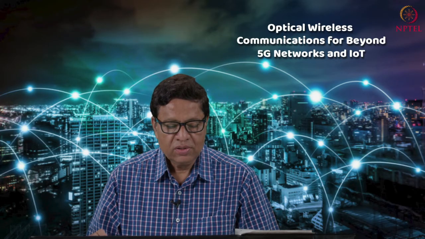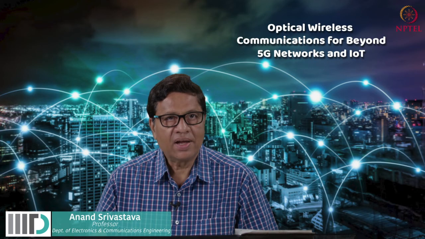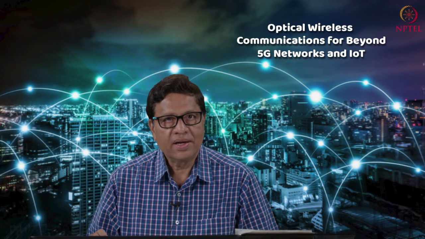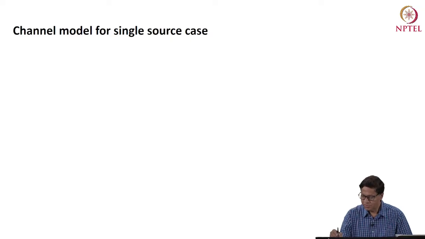Hello everyone. So today we are going to discuss how to model a channel for a single source, which will include both line of sight as well as non-line of sight components. For this we will do an indoor system. So suppose this is your indoor. You have one transmitter here and a receiver here, and we want to model the optical wireless channel here.